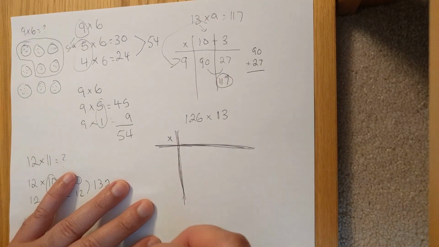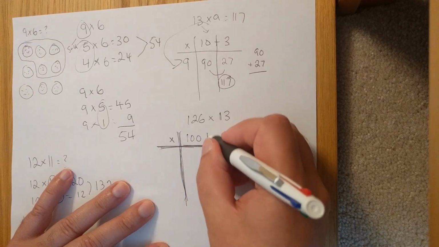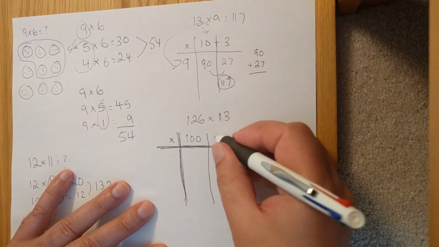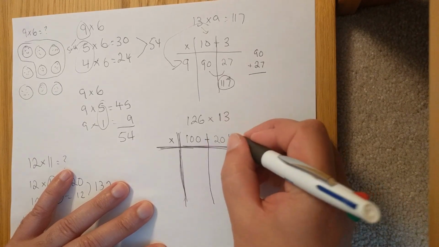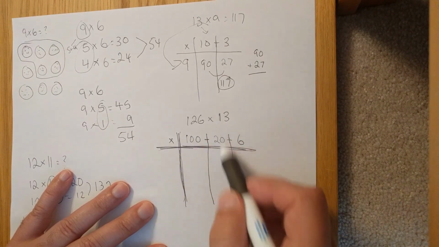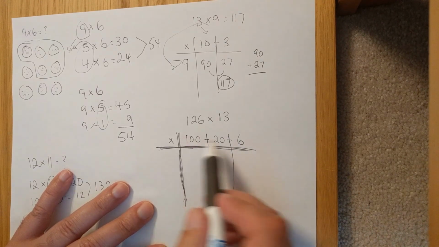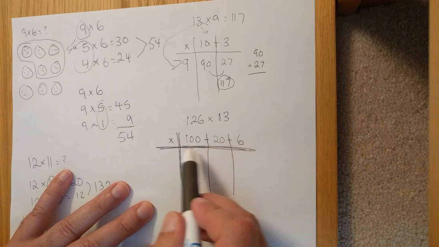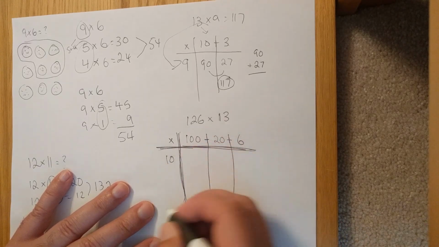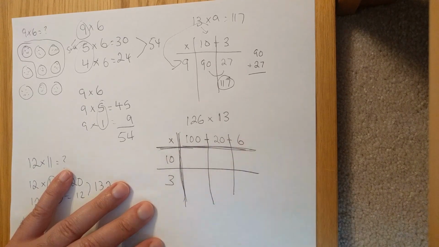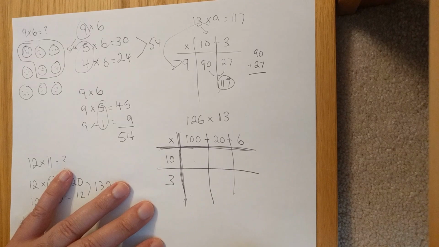So for my 126, I'm going to make it 100. I'm going to make it 20, and I'm going to make it 6. However, if you're not great at this, you could do 100, 10, 10, 5, and 1. I mean, you could do whatever you want. As long as you account for all 126, then you're okay. And my 13, I'm going to do the same thing. I'm just going to do place value, so 10 and a 3. Okay? Now you can see I've got 1, 2, 3, 4, 5, 6 boxes that I'm going to add up.